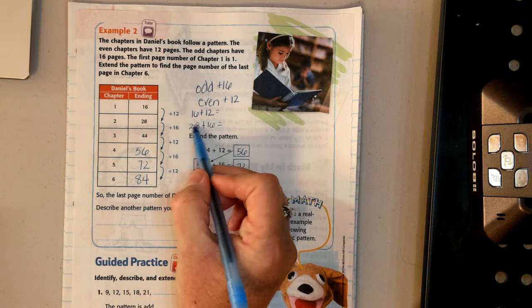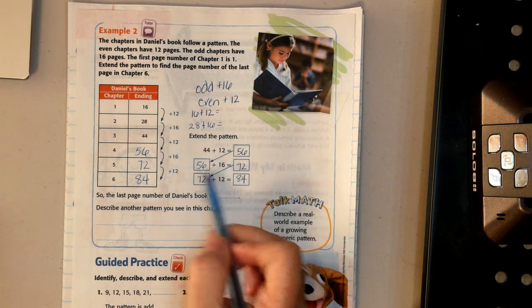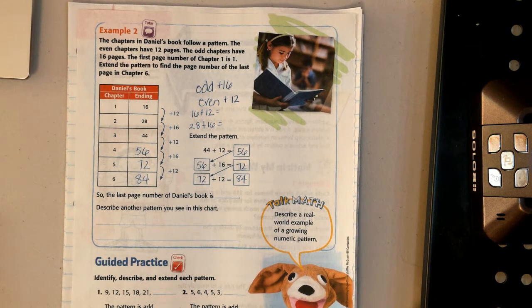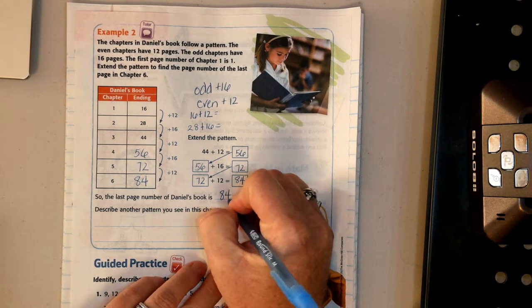You could just write them like this, or you can do it like this, whatever your preference is. So the last page number of Daniel's book is 84.